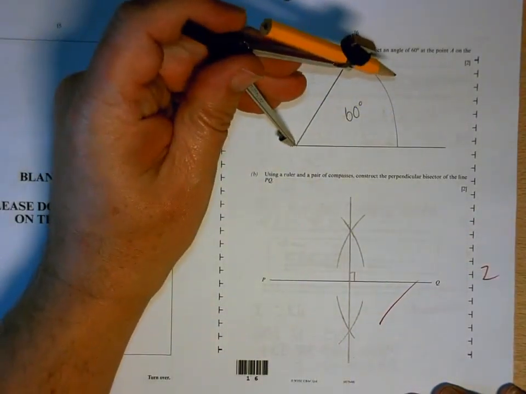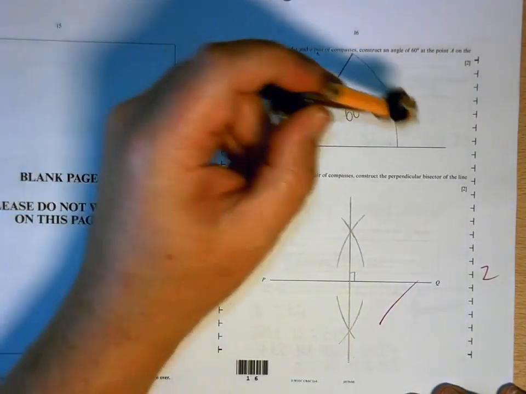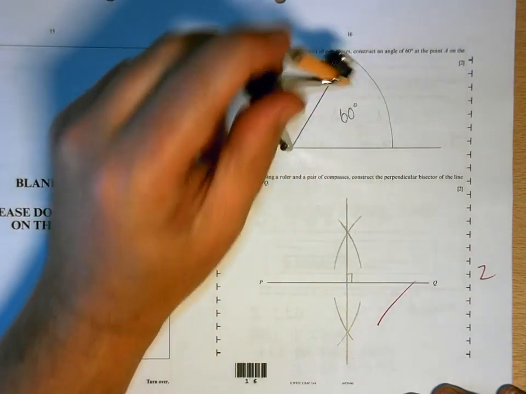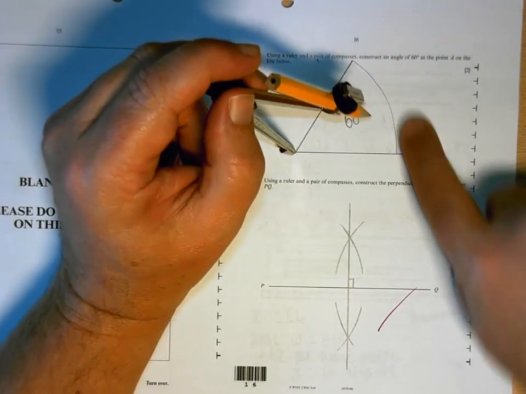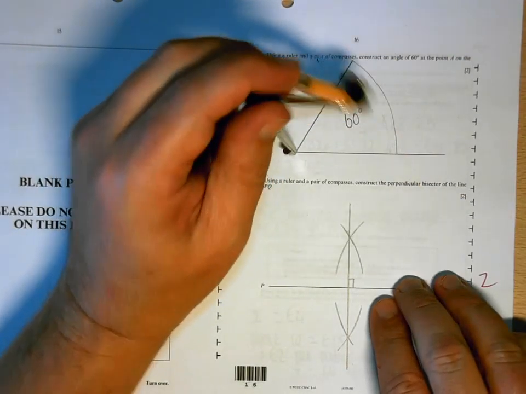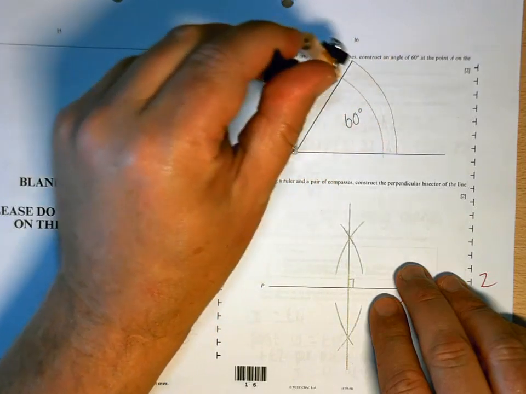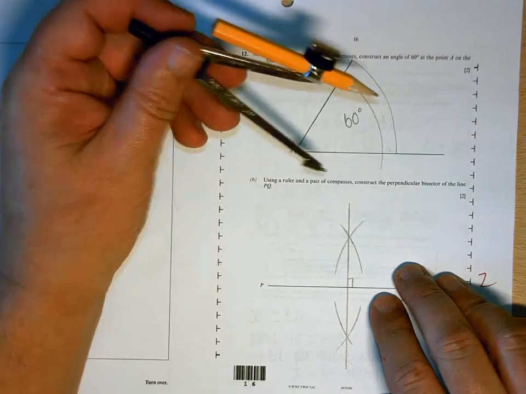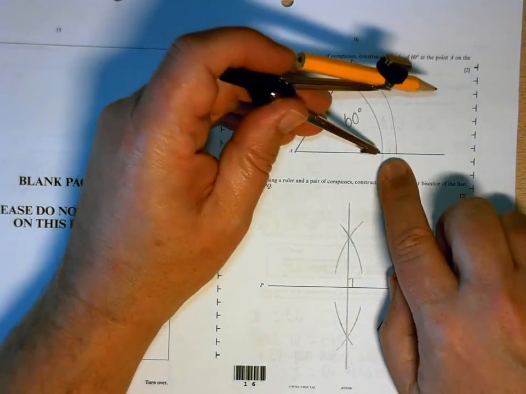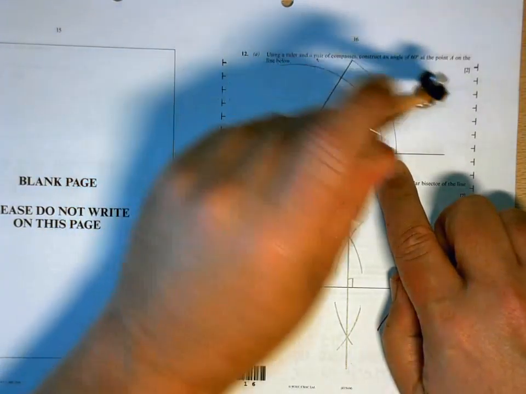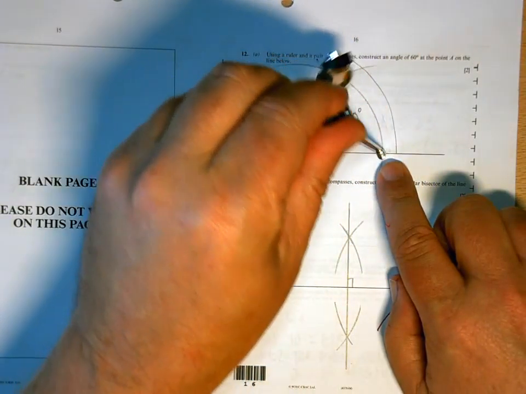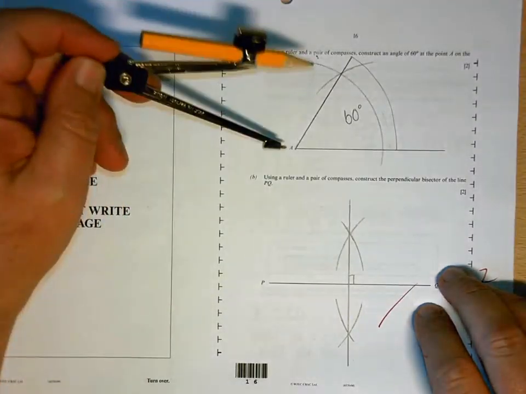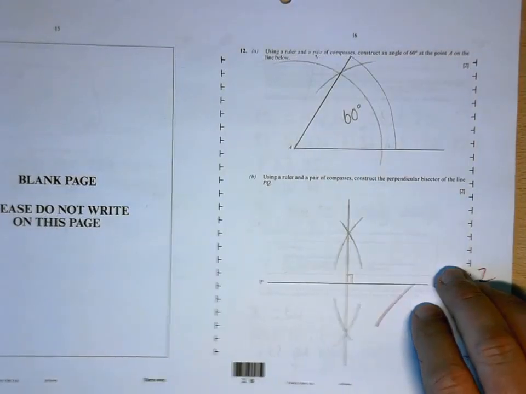You get your compass. You put the compass point on A and you draw part of a circle. It doesn't matter how big. I won't use yours because I don't think that's a curve. So you draw part of a circle like that. You then put your compass point, you don't change the size, where the compass crosses the line, and you draw another part of a circle. And where the two cross, the line from A to there gives you the 60 degrees.